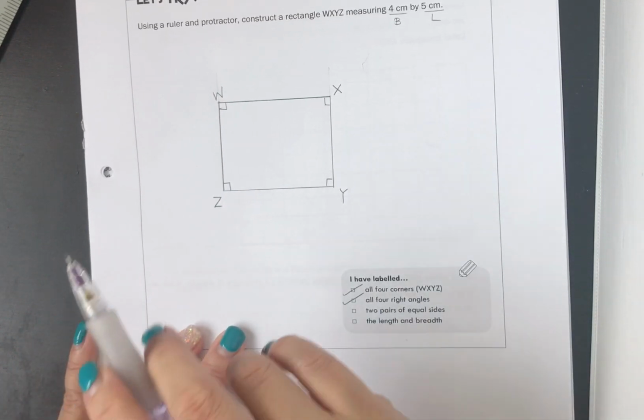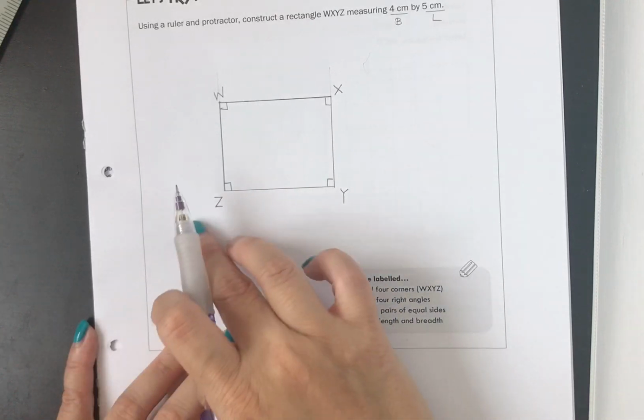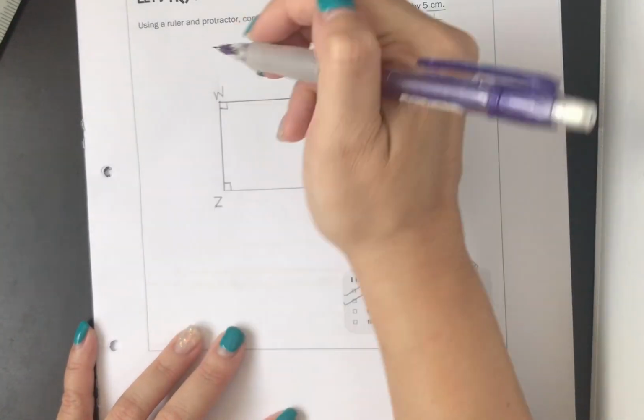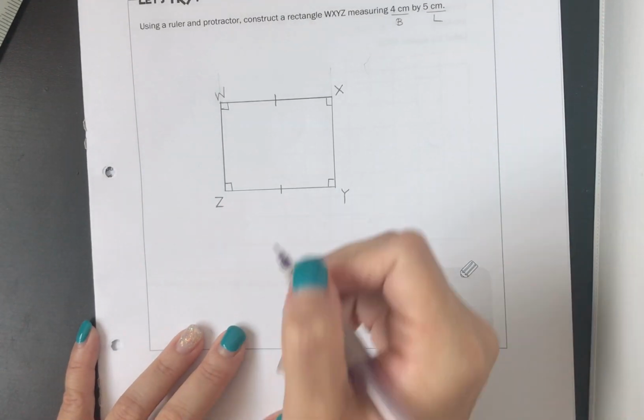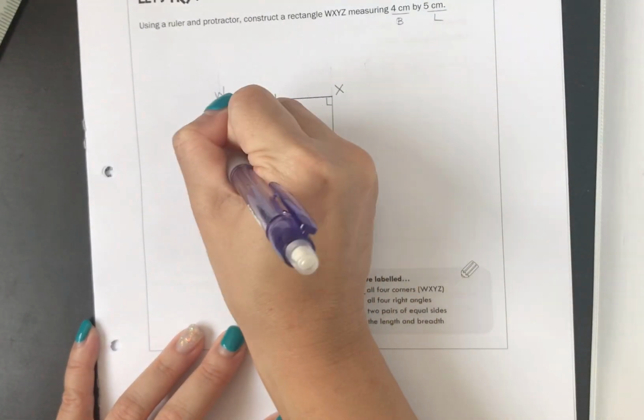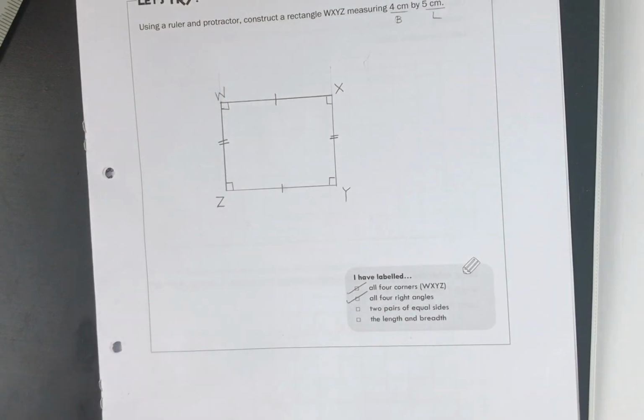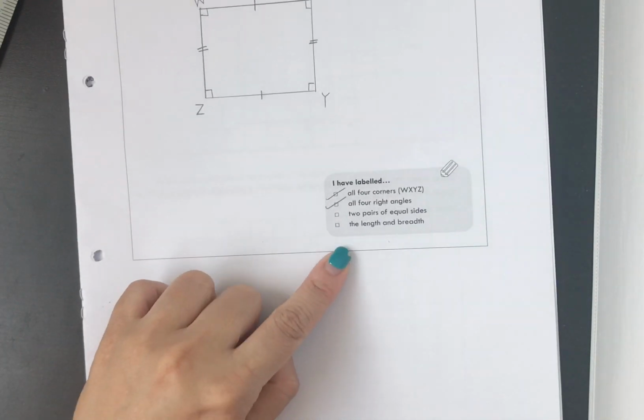Okay, so what happens if it's a rectangle? Obviously, they're not going to have 4 equal sides. The 2 lengths will be the same. So put a single dash on that. And then the 2 breadths will be the same. Put a double dash on that. Okay? And then finally, the length and the breadth.